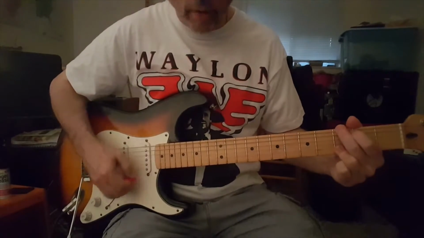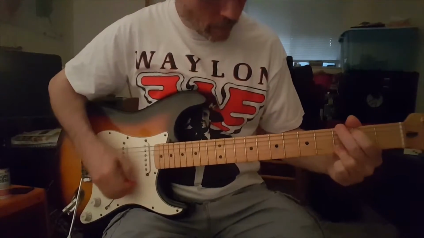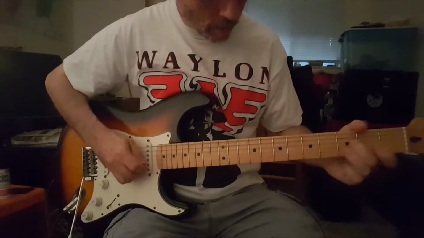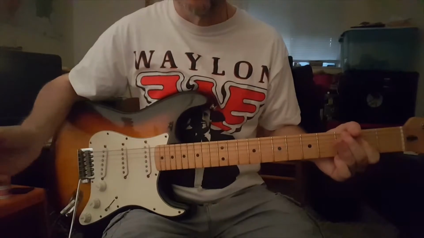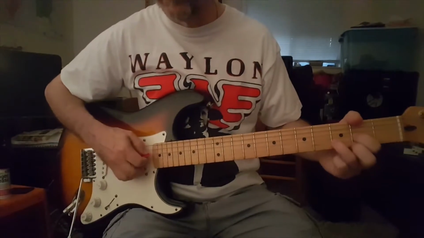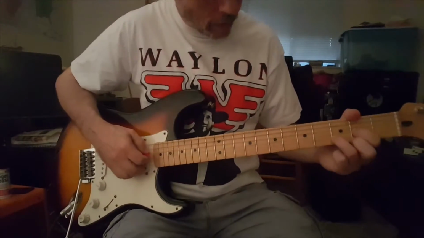Go to the G chord. Just repeated it. So that's all there with that shape. You got your D major pentatonic.